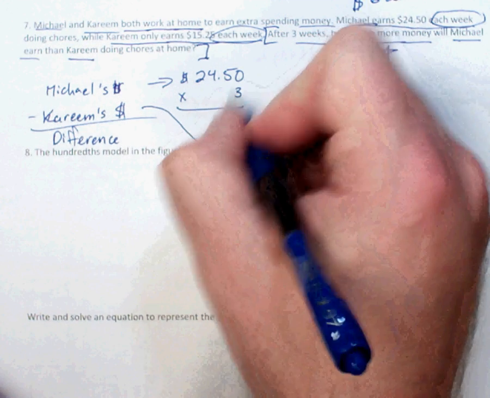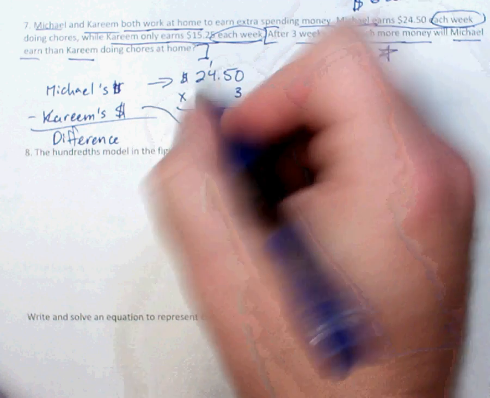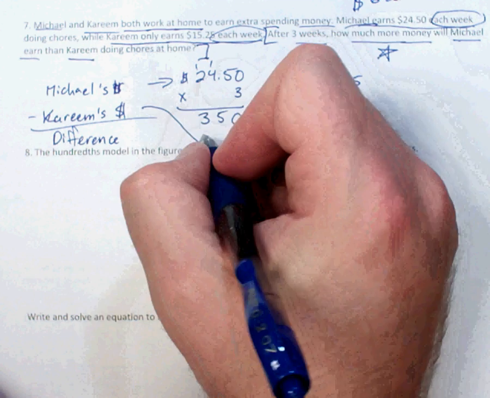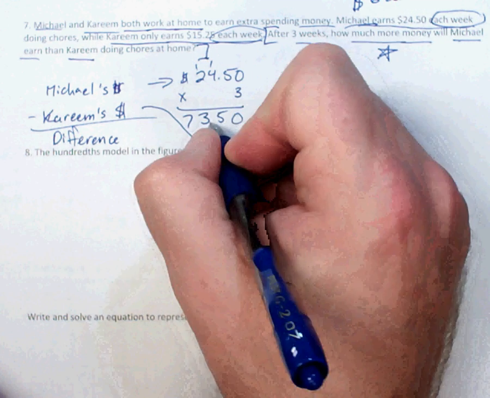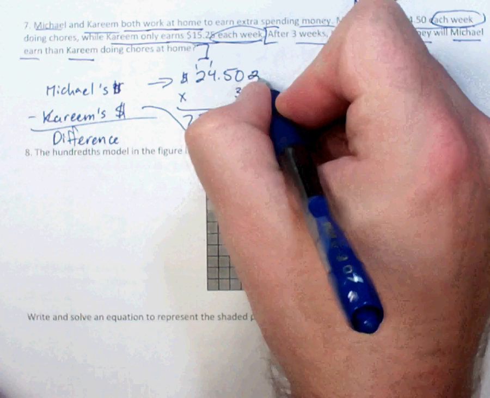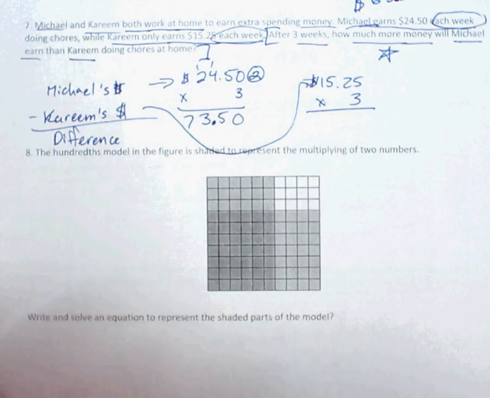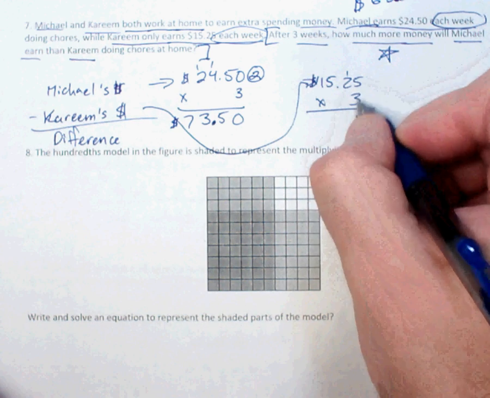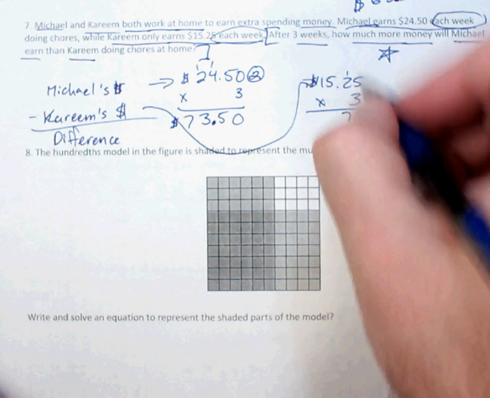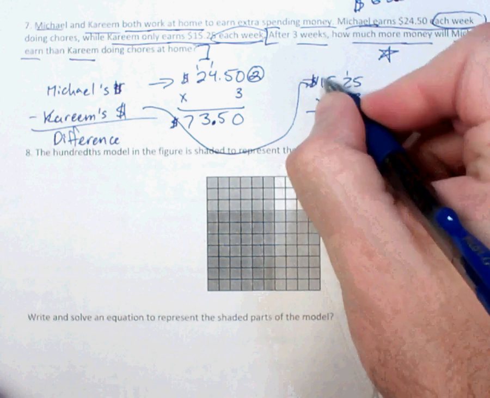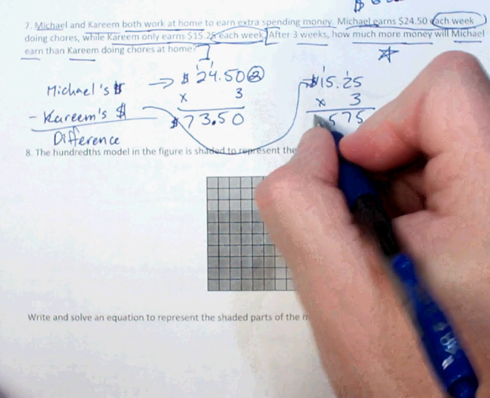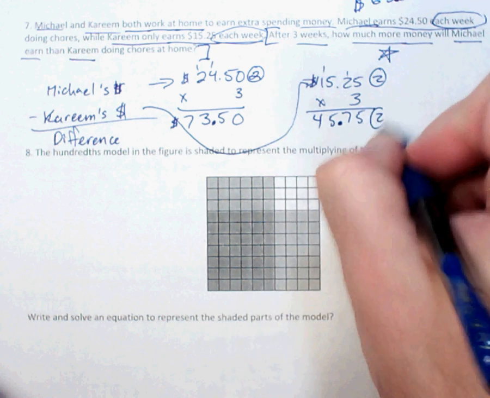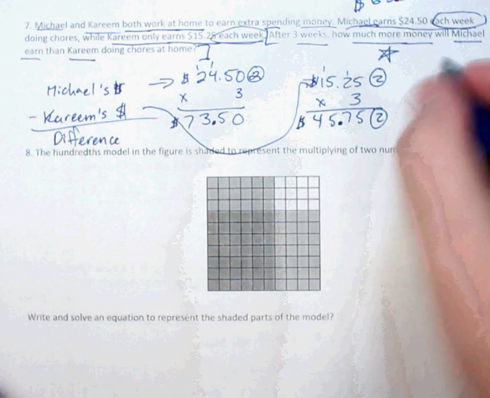3 times 0 is 0, 3 times 5 is 15, carry the 1, 3 times 4 is 12, plus 1 is 13, carry the 1, 3 times 2 is 6, plus 1 is 7. Two numbers to the right of the decimal, so my answer needs to have two numbers to the right. 3 times 5, 15, carry the 1, 3 times 2, 6, plus 1 is 7. 3 times 5, 15, carry the 1, 3 times 1, 3, plus 1 is 4. Again, two numbers to the right of the decimal, so my answer needs two numbers to the right.